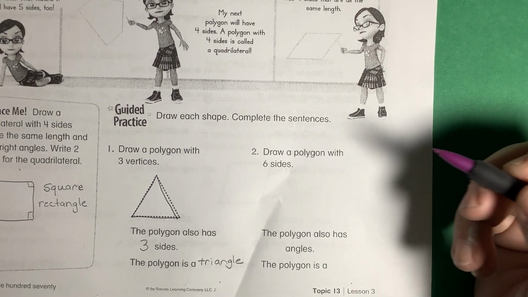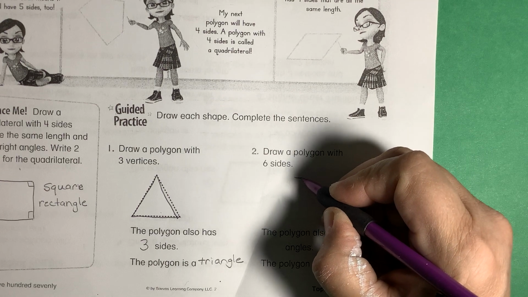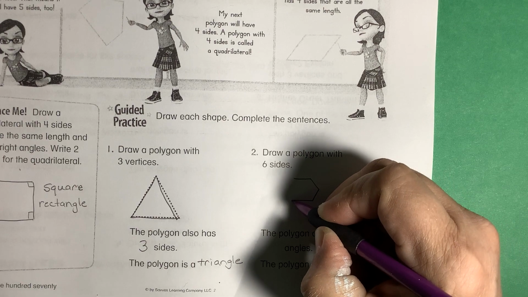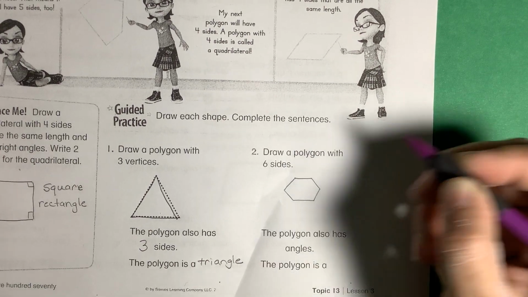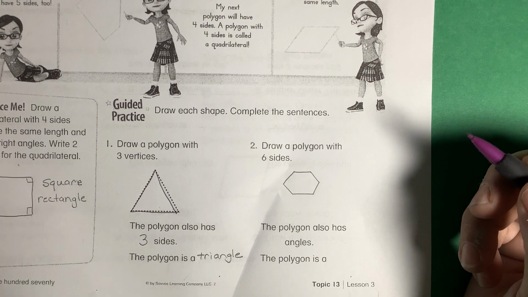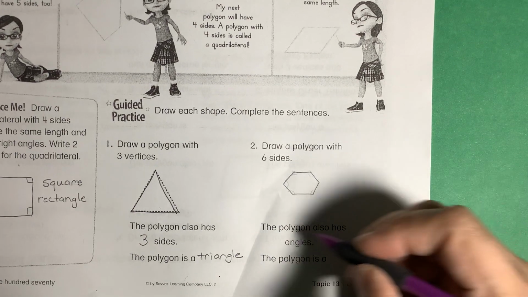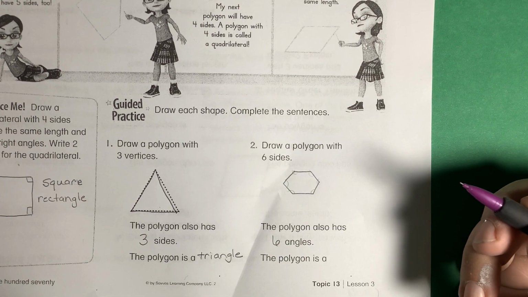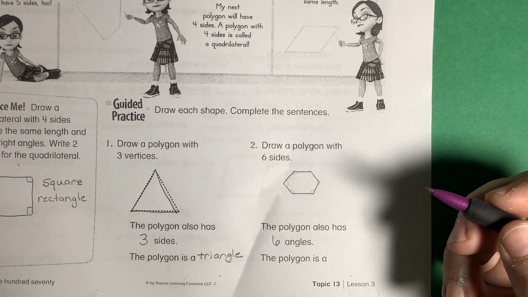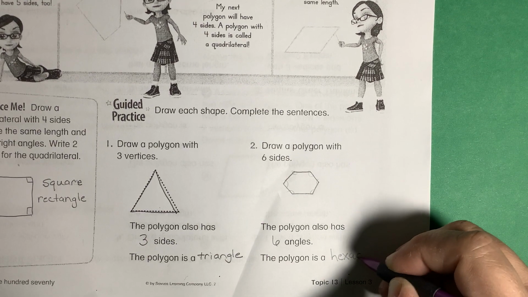Number 2, draw a polygon with 6 sides. Okay, so we have to have 6 sides. 1, 2, 3, 4, 5, 6. How many angles does this polygon have? It's got 1, 2, 3, 4, 5, 6. So it has 6 angles. And do you remember what the shape is called with 6 sides? Correct, a hexagon.